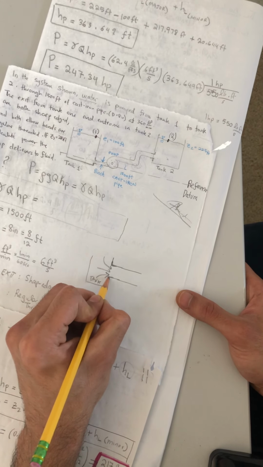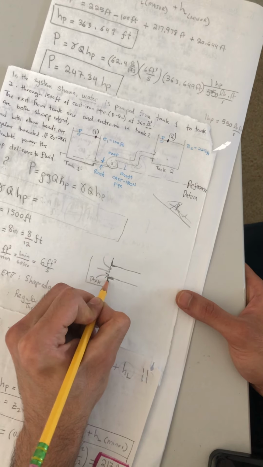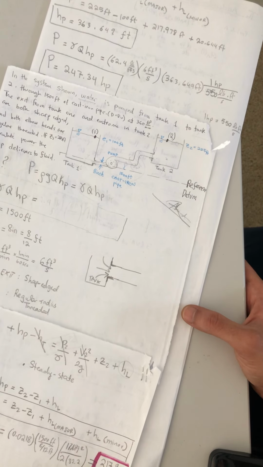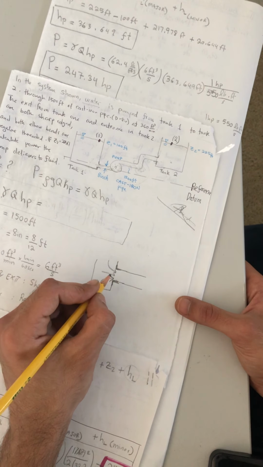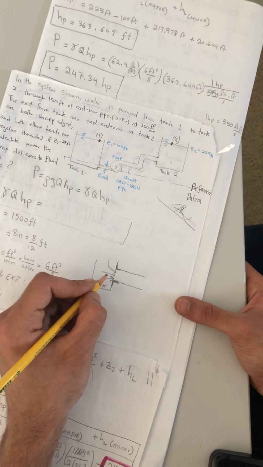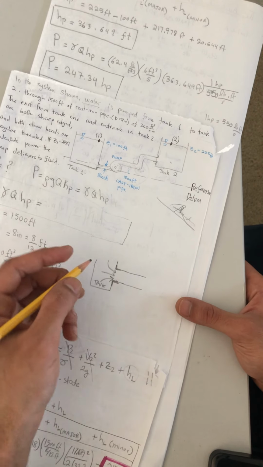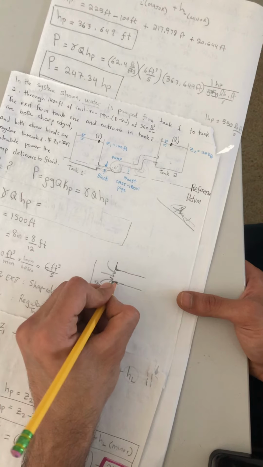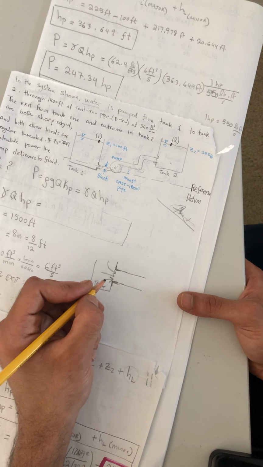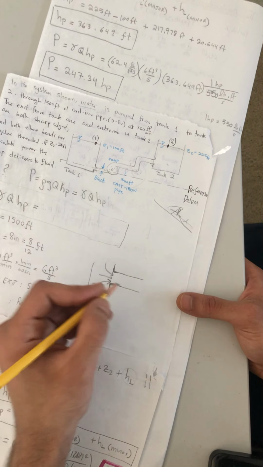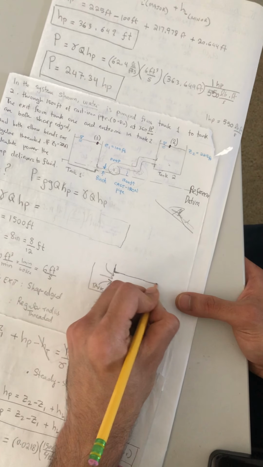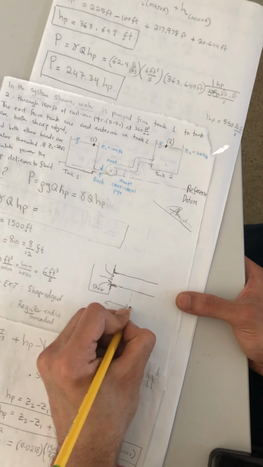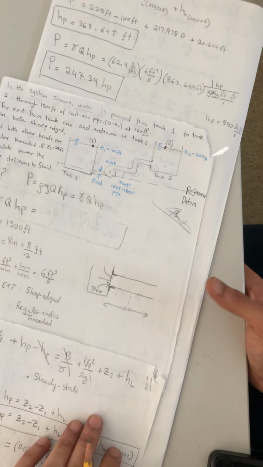And whenever there is a redirection of flow, the redirection of flow changes the behavior in our system. As it enters, it is known that there is an entrance region and there is a fully developed region.